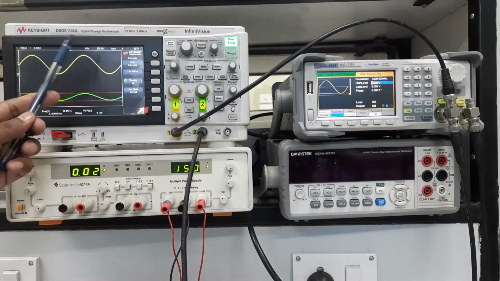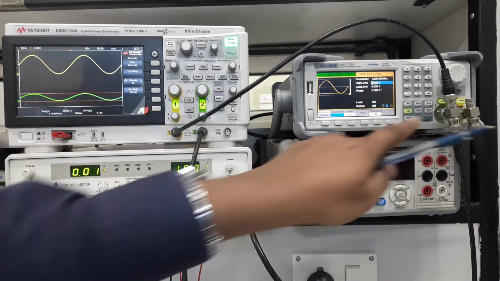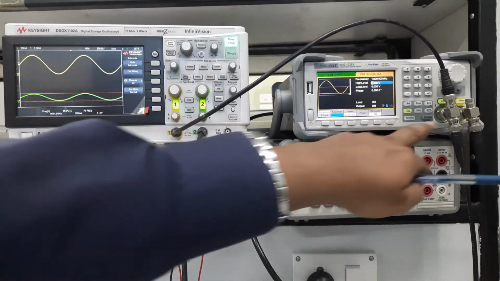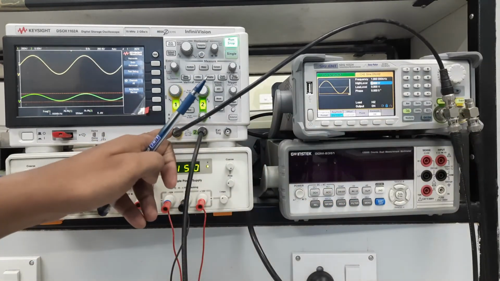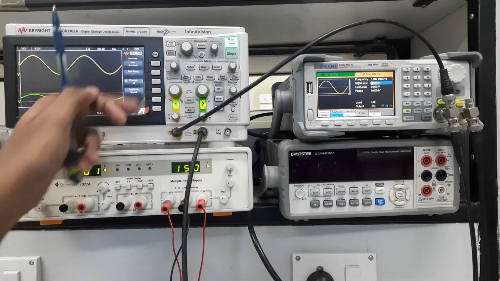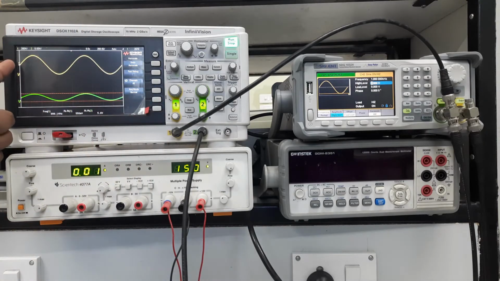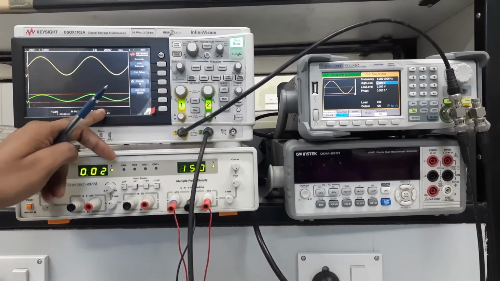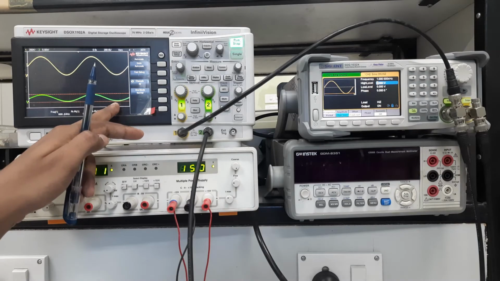The yellow one is what we are observing directly from the output of channel 1 at the DSO. So this is one input, and we are taking the output of the difference of the op amp.